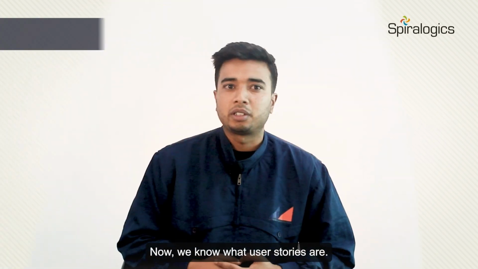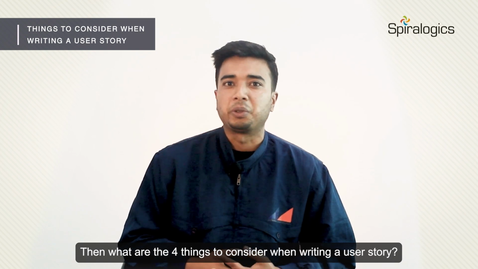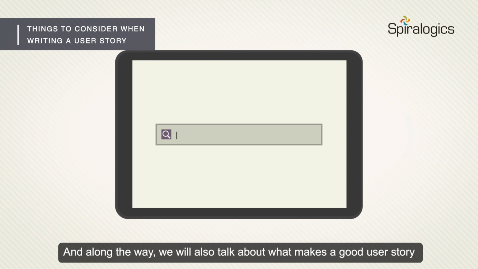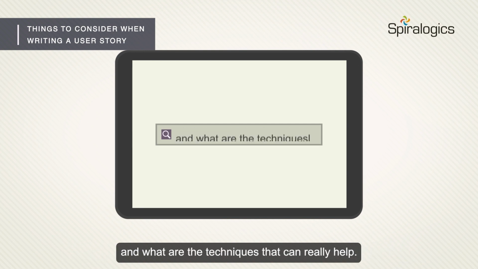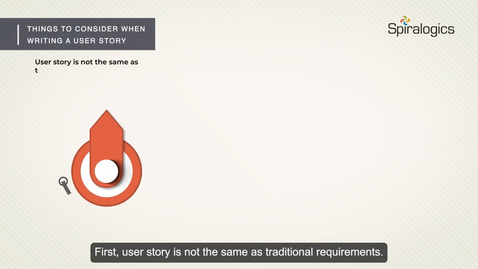Now we know what user stories are. Then what are the 4 things to consider when writing a user story? Let's find out. And along the way, we'll also talk about what makes a good user story and what are the techniques that can really help. First, user story is not same as the traditional requirements.